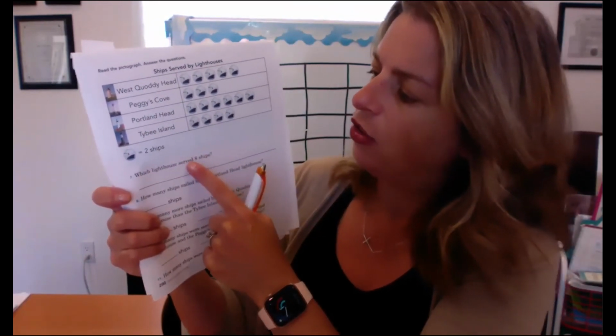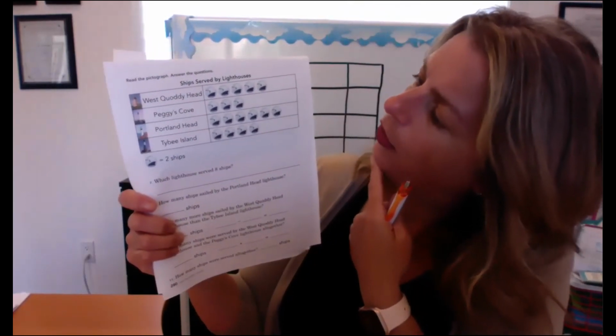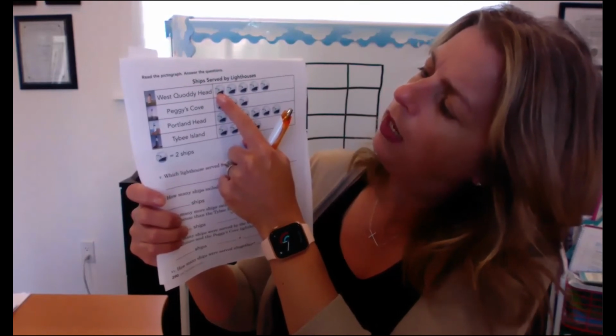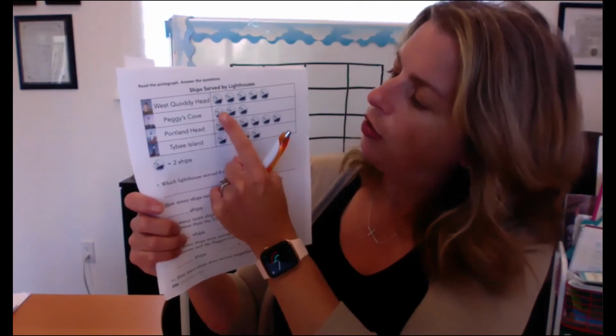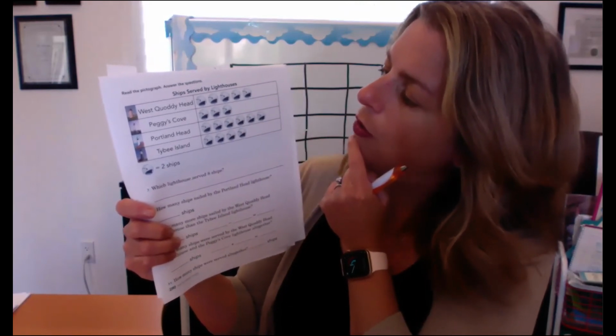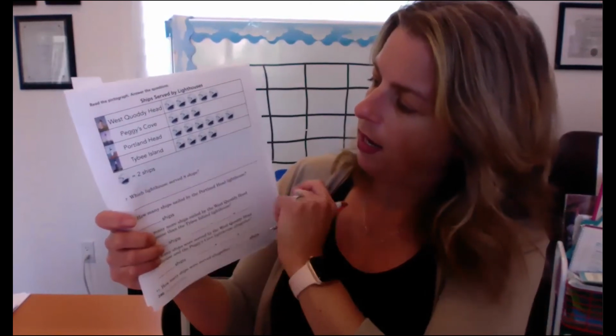Okay, here's all the names of the lighthouses. Which lighthouse served 8 ships? Remember, one of these pictures is 2. Let's count West Quoddy Head. 2, 4, 6, 8, 10. Does that serve 8? No. Let's see Peggy Cove. 2, 4, 6. No. How about Portland Head? 2, 4, 6, 8, 10, 12. No. How about Tybee Island? 2, 4, 6, 8. Oh, Tybee Island serves 8 ships. So we're going to write Tybee Island.